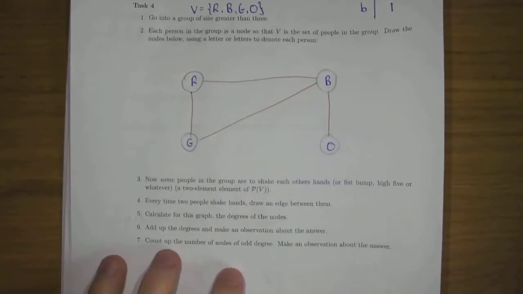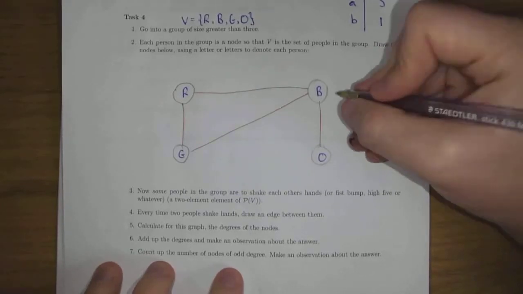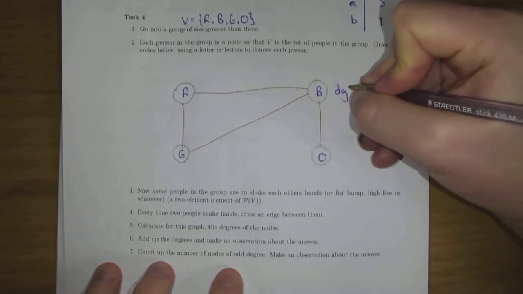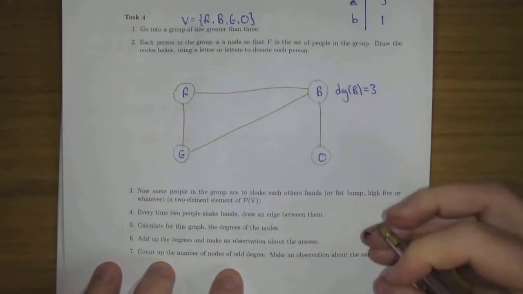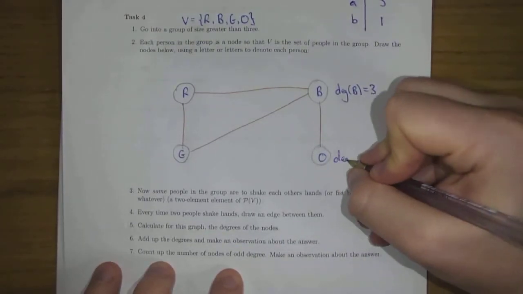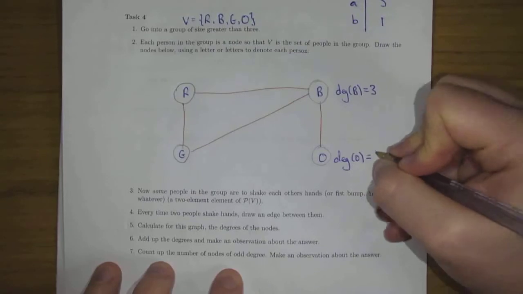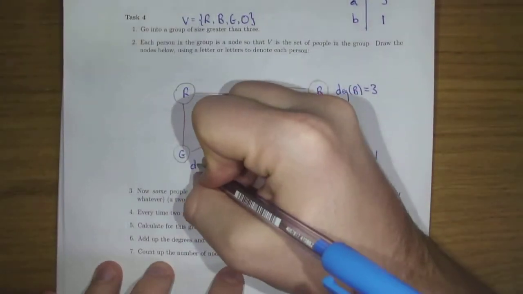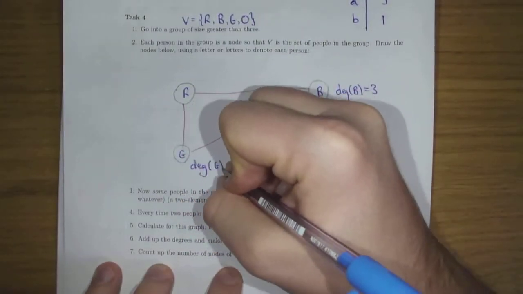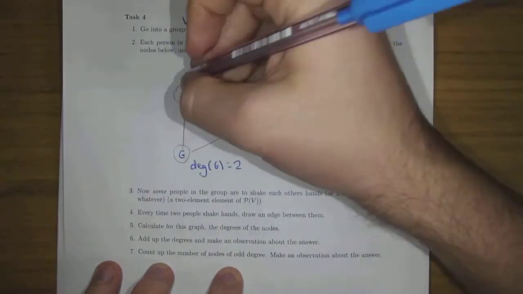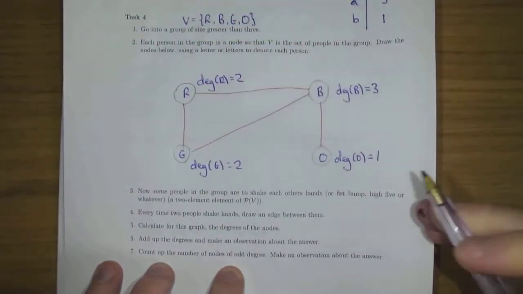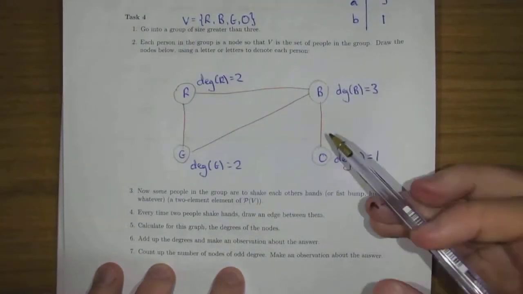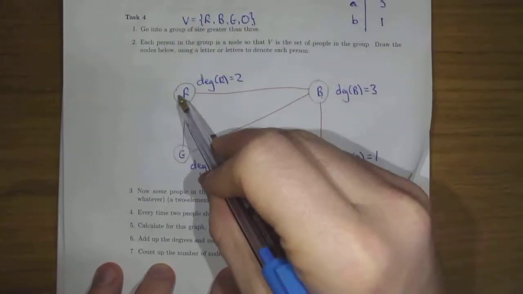Calculate for this graph the degree of the nodes. So I'm going to write the degree of B is equal to 1, 2, 3. The degree of orange is equal to 1. Degree of green is equal to 2. And finally, the degree of red is equal to 2. Now this also, by the way, has an Euler trail because there's 2 nodes of odd degree, and it's easy enough to see: orange to blue to green to red to blue.